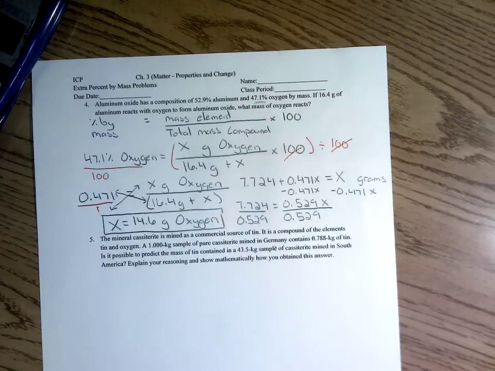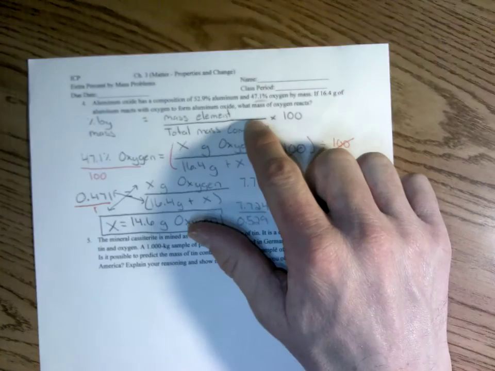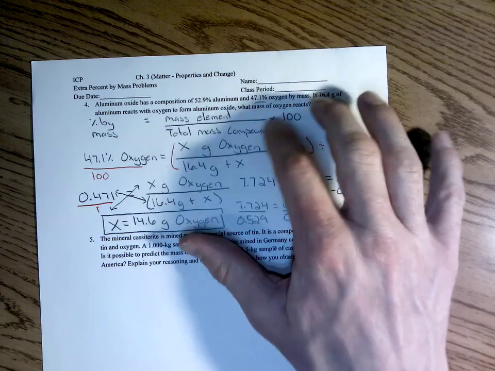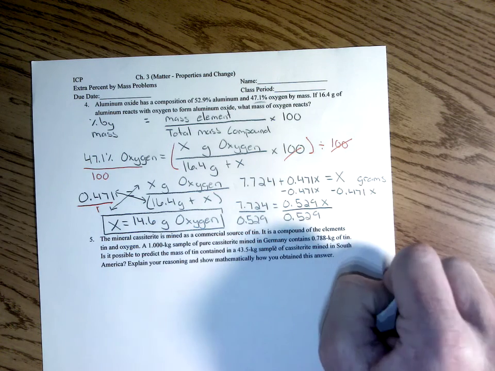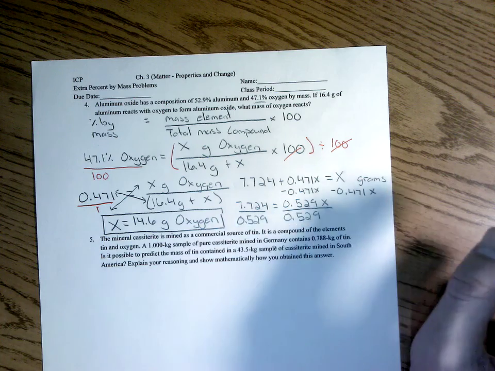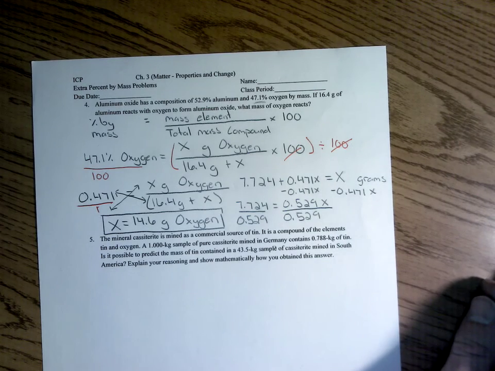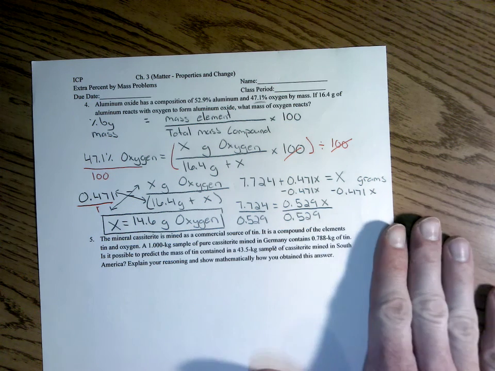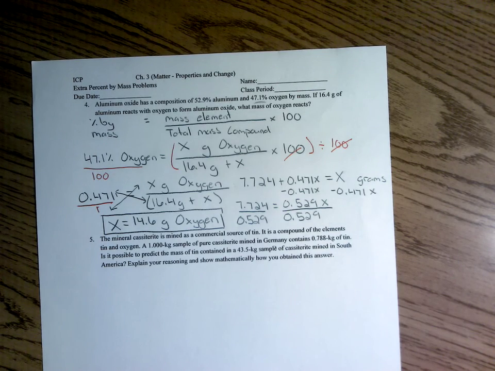All right, so again, the others are not as complicated. They're more straightforward, putting those problems into that particular formula. The key thing to remember is that it asks you quite often to find all or every element's percent by mass. So make sure you complete those problems to the fullest. Every problem should have a mathematical operation with it. Even problem number 5 will have a type of mathematical operation.